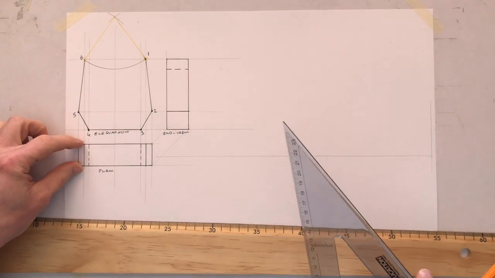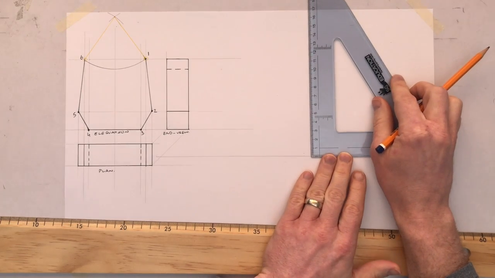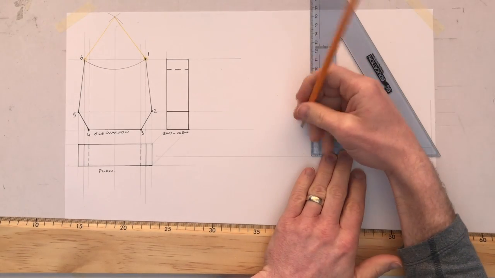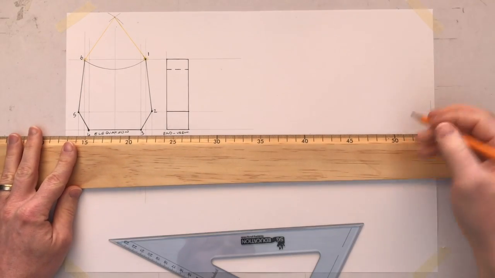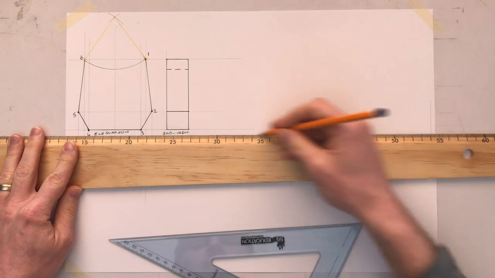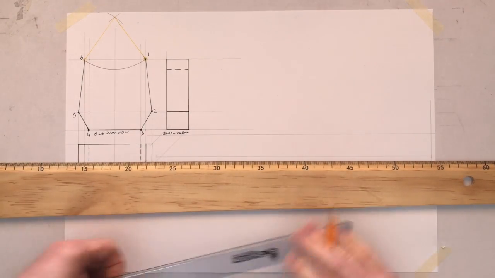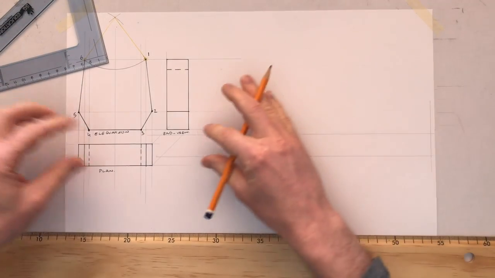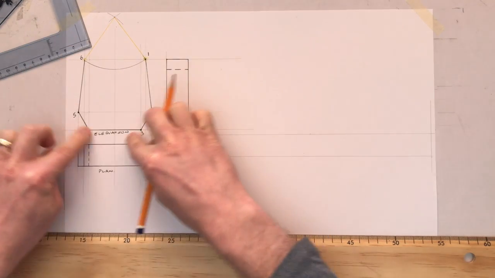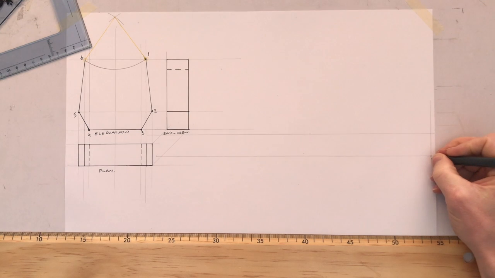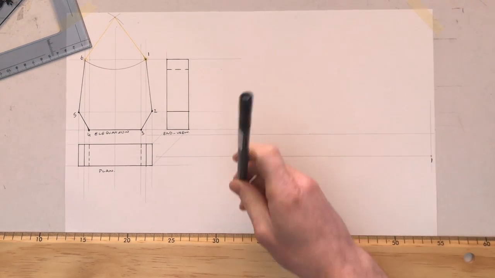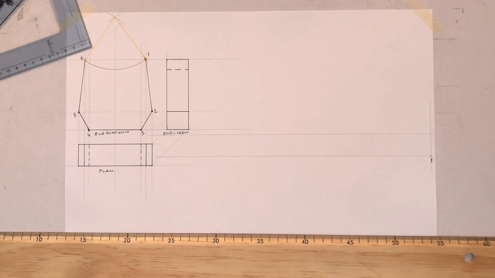What is the thickness of this ribbon? Well, it's 25 millimeters high, the exact same as it is in the plan and my end view. So I'm going to draw that ribbon all the way across, okay? So that there is the thickness of the ribbon, and we're going to wrap that all the way around here. So I'm going to start and I'm going to call this point 1 right here.